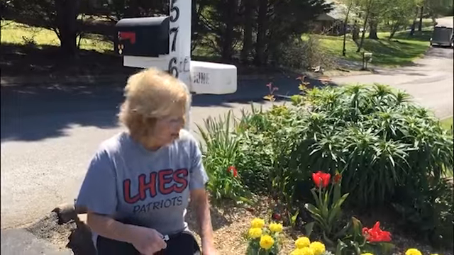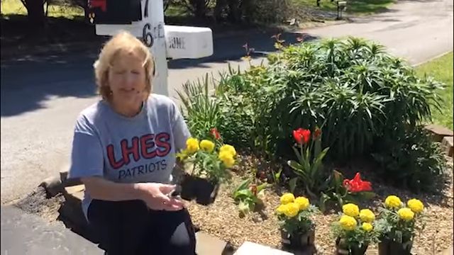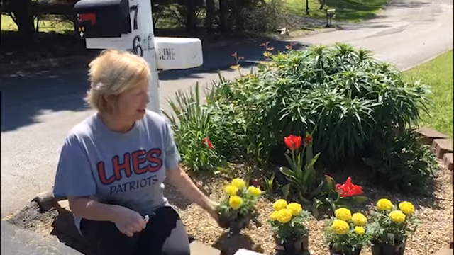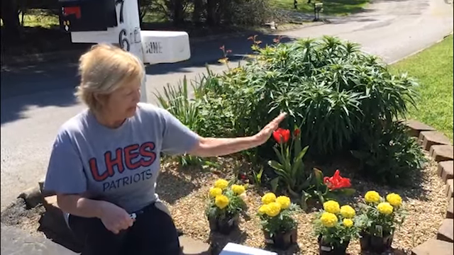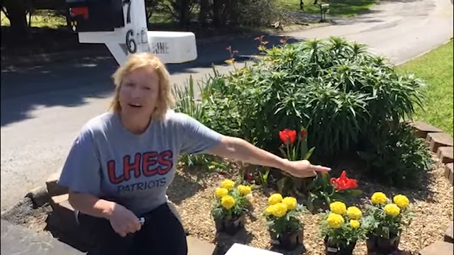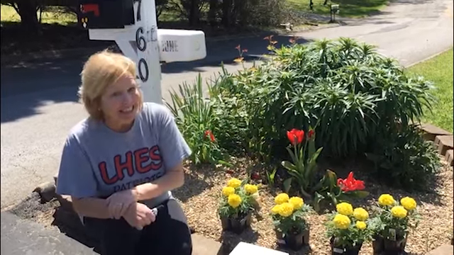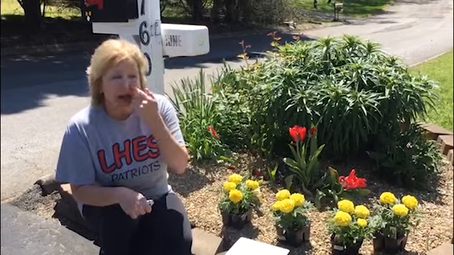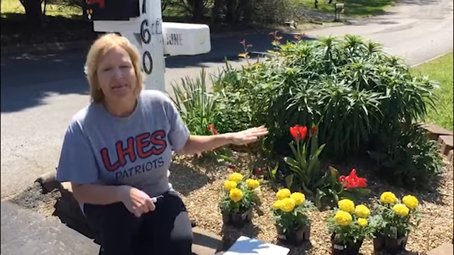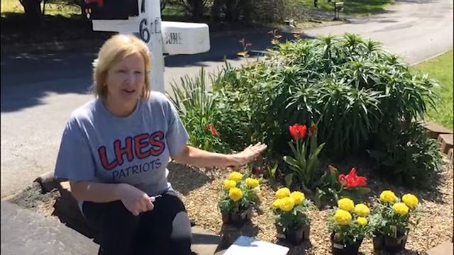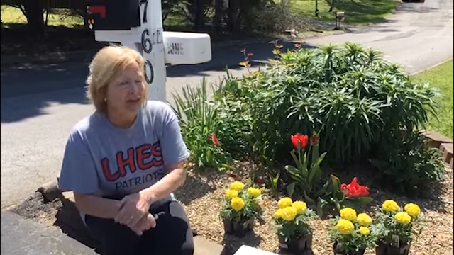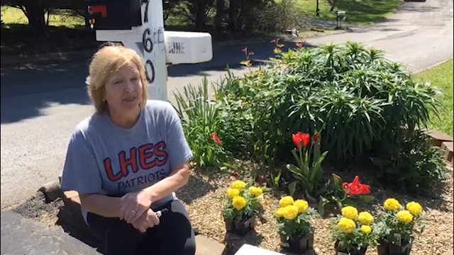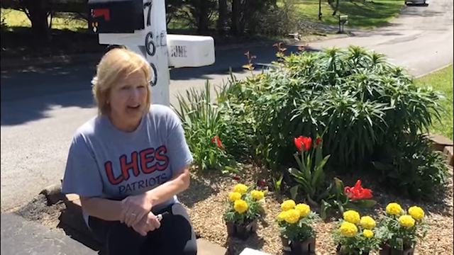Here I am at the mailbox. I have some more marigolds, and this time I have a total of 4 plus 4 plus 4 plus 4. That makes 16. So I have 16 marigolds, but I only want to plant 10 here. So I want to know, if I do plant 10 here, how many will I have left to plant somewhere else?